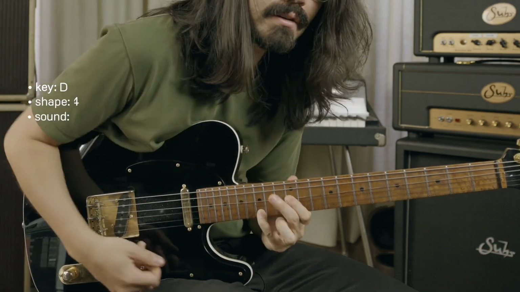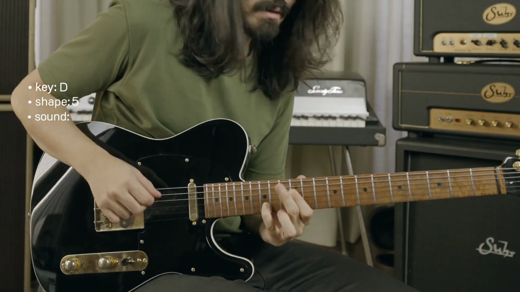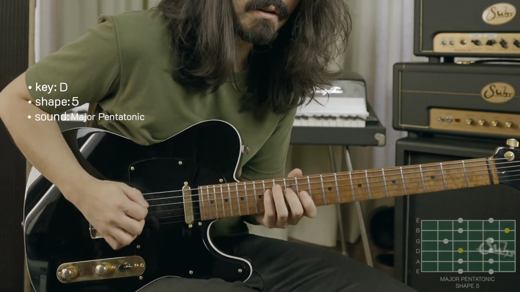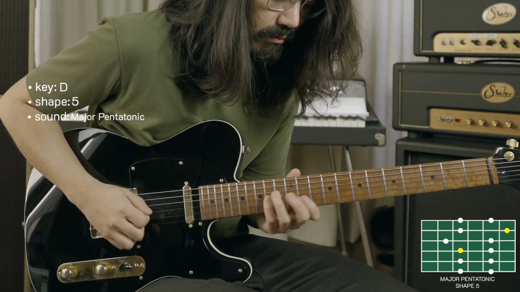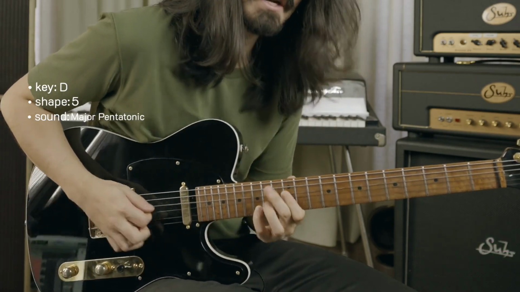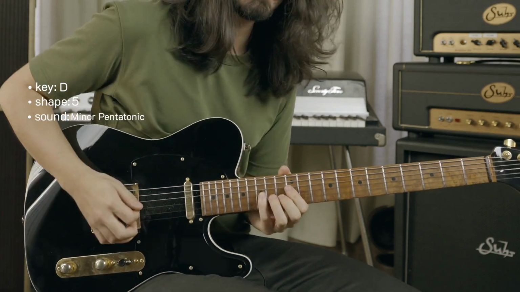Last position, we have the major pentatonic like this. And now we have the minor pentatonic like this.